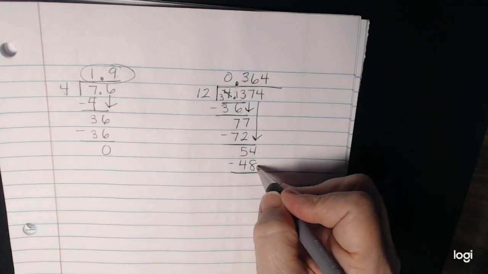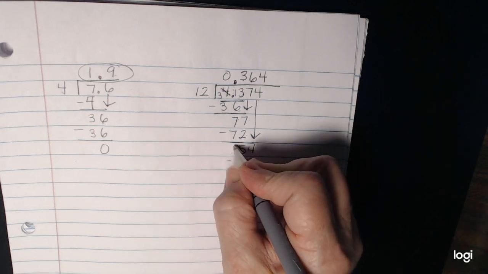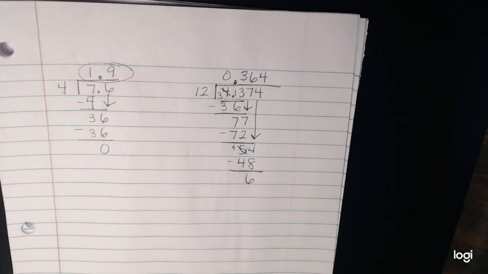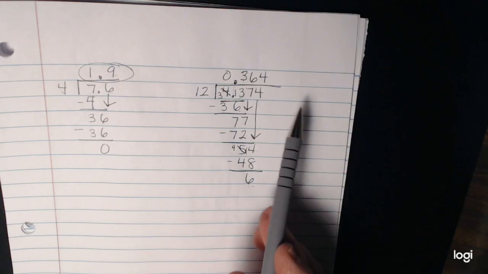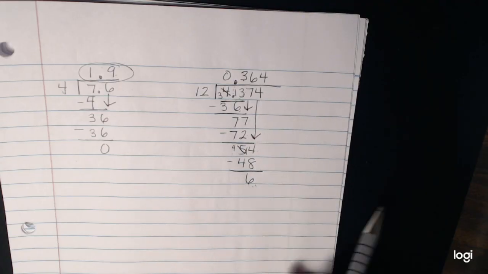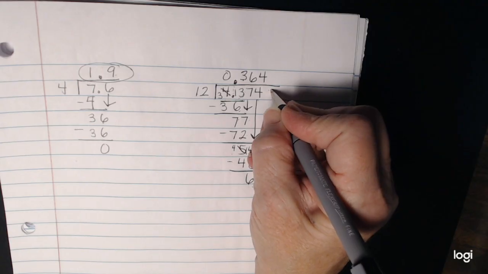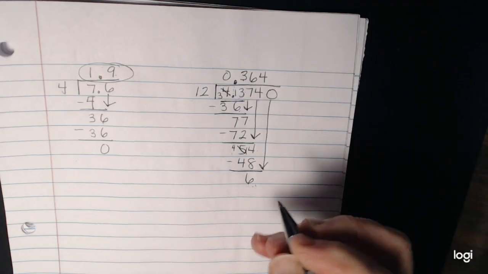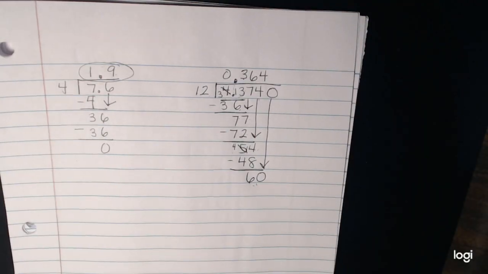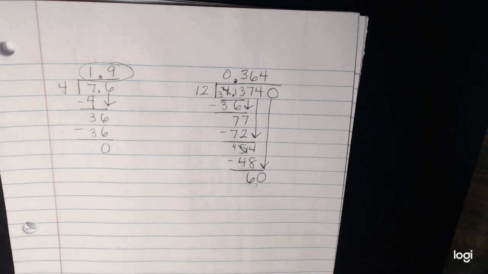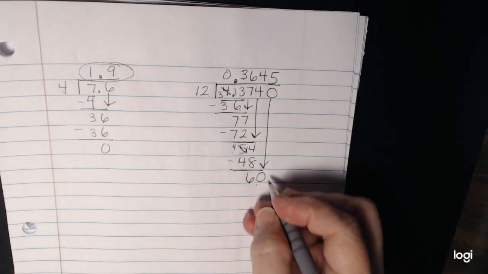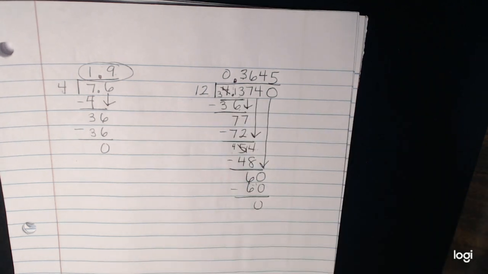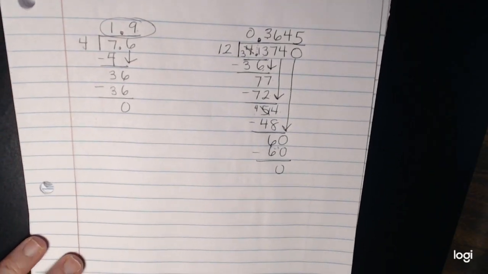4 minus 8. We can't subtract that, so we have to borrow. 14 minus 8 is 6. Well, we still don't have a 0 here. We have nothing else to bring down. Some of you remember, we can actually add a 0. We're going to bring that 0 straight down, and we now have the number 60. 12 can go into 60 exactly 5 times. I'm so grateful that that stops so we don't have a long decimal answer. All right, let's try some more.